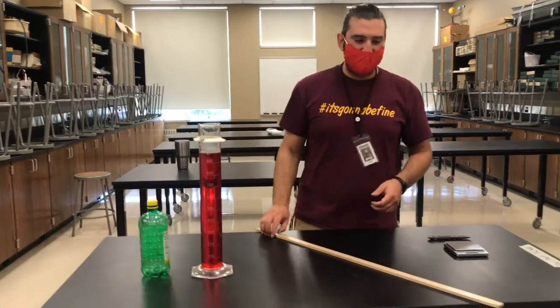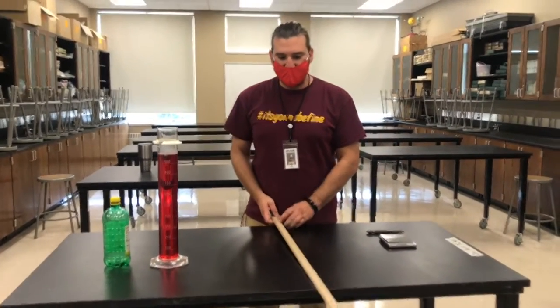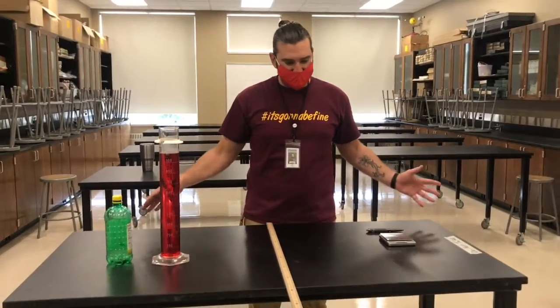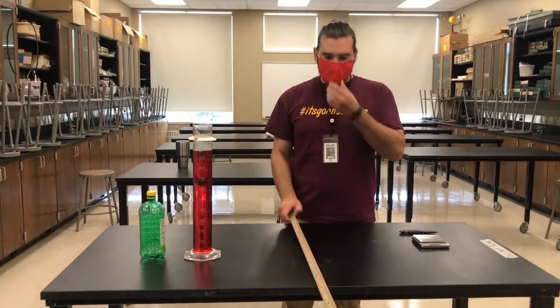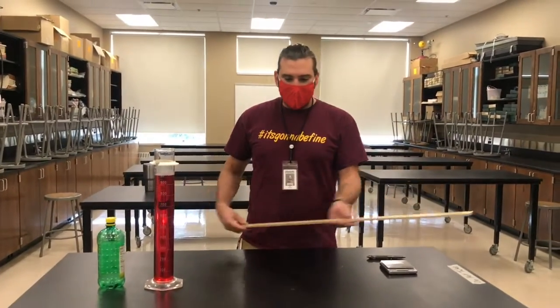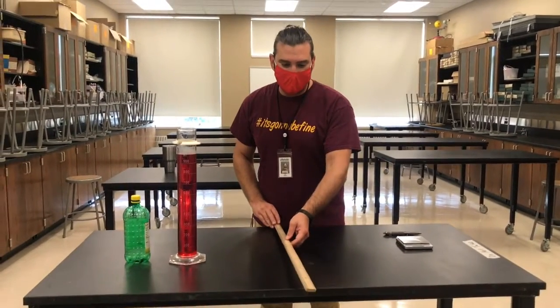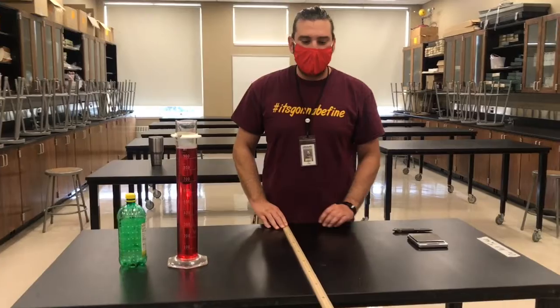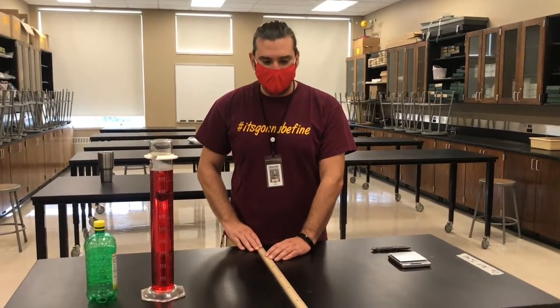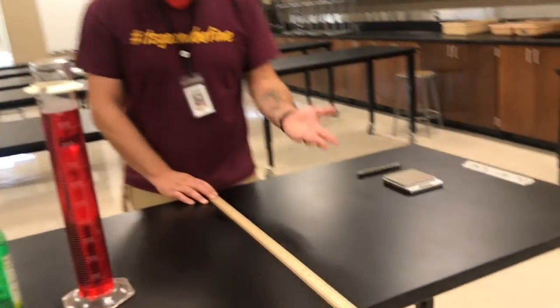The next measurement we're going to do, we're going to find the width of this lab table here. And we're going to use a meter stick to measure that. We're going to get the number of centimeters in this table, and then we're going to have you convert to millimeters. So I use my meter stick here.